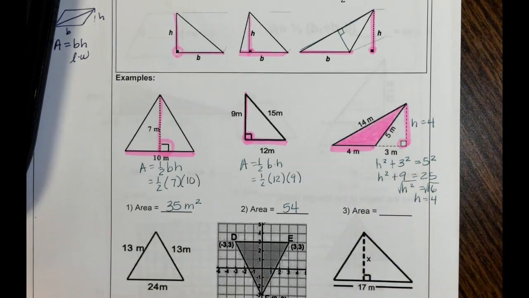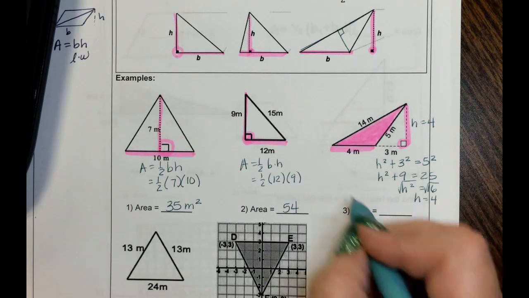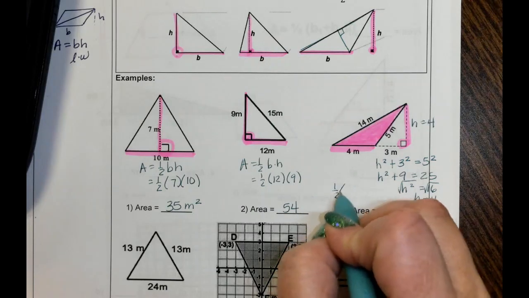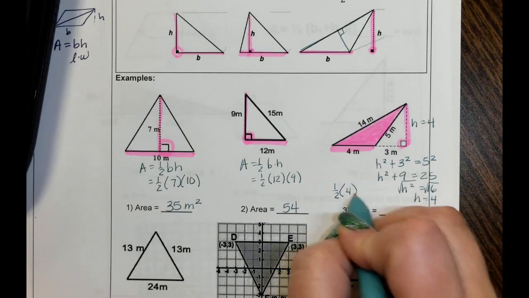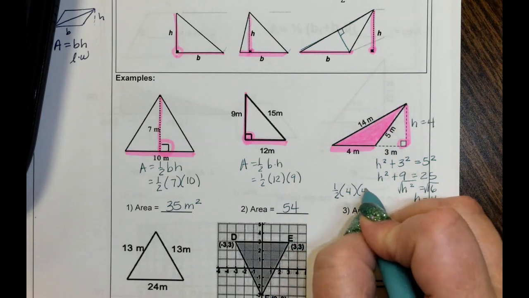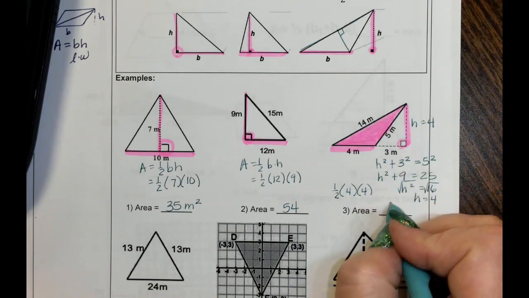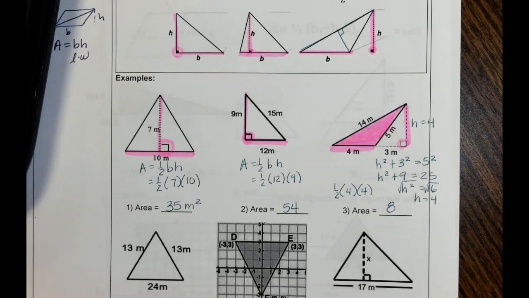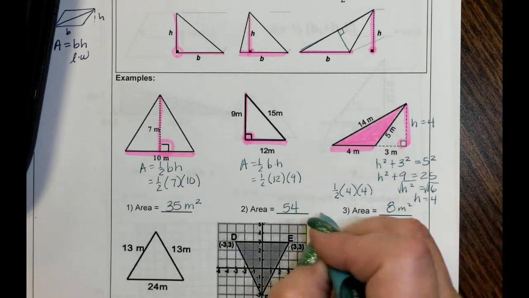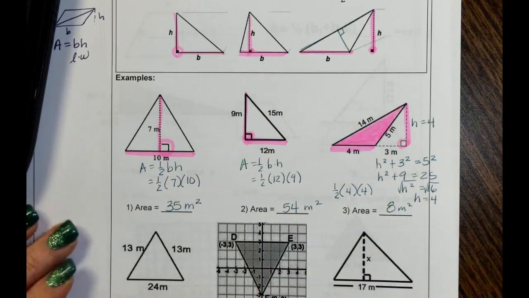However, that's not what I asked for. What I asked for was the area. Area is half the base, which was 4, times the height, which is also 4. 4 times 4 is 16. Divided by 2 is 8. So that figure has an area of 8, and that would be meters squared. This is also meters squared. I didn't put that there.